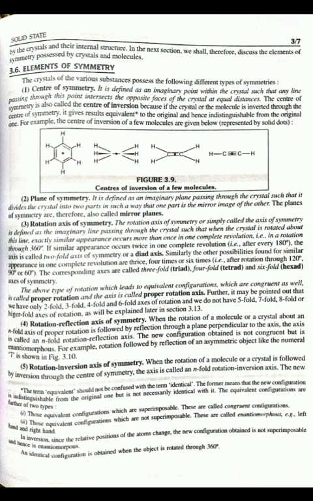Next heading 3.6, Elements of symmetry. The crystals of the various substances possess the following different types of symmetries. First, center of symmetry. It is defined as an imaginary point within the crystal such that any line passing through this point intersects the opposite faces of the crystal at equal distances.